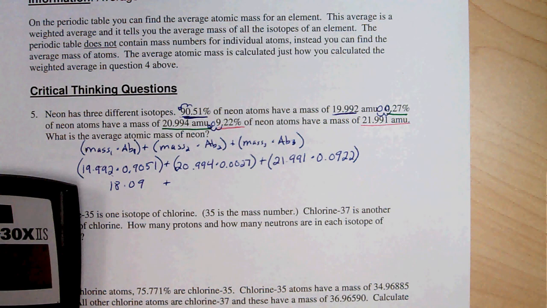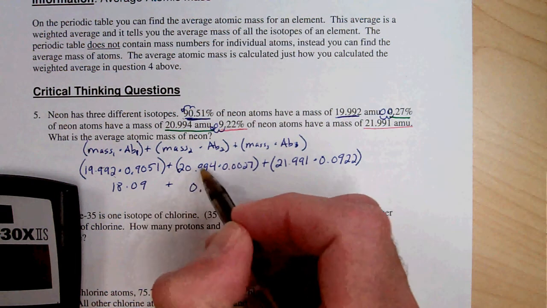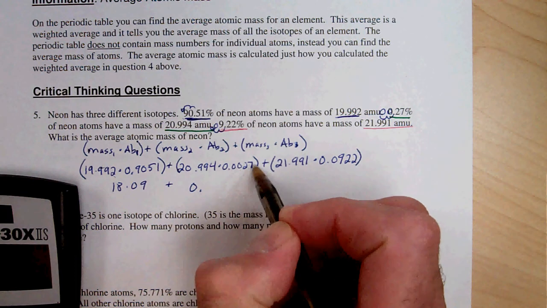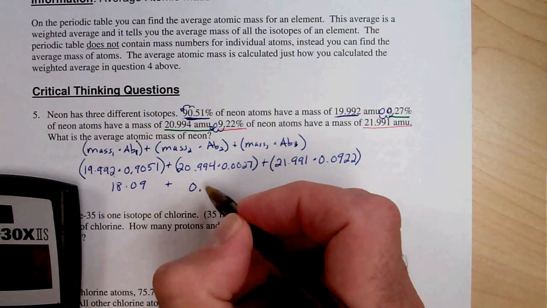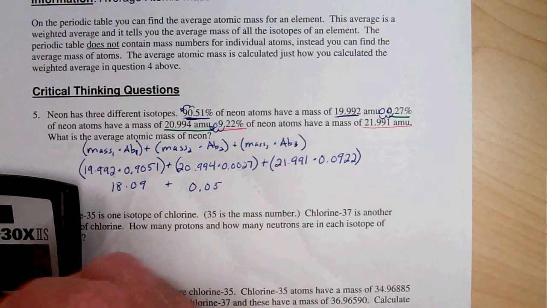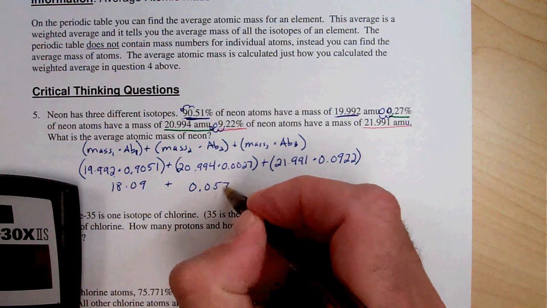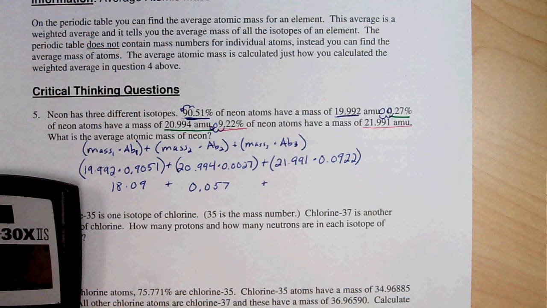20.994 times 0.0027. Let's see, I've got 1, 2, 3, 4, 5, and 2 significant figures. So this one's going to end up being 0.057 AMUs.